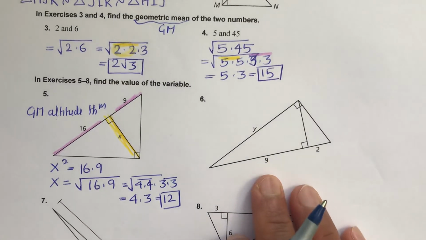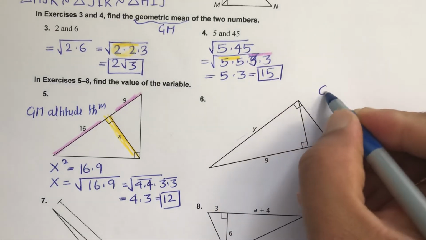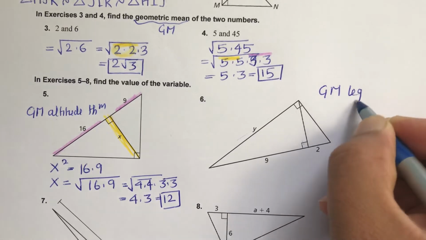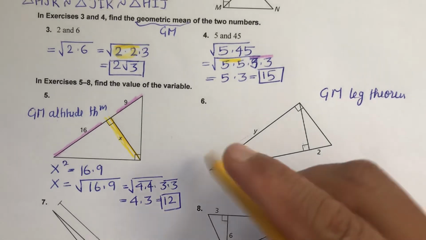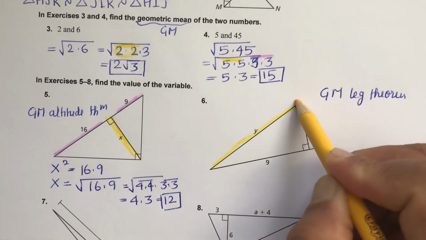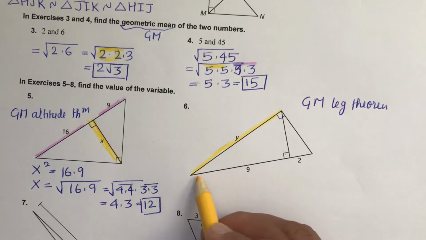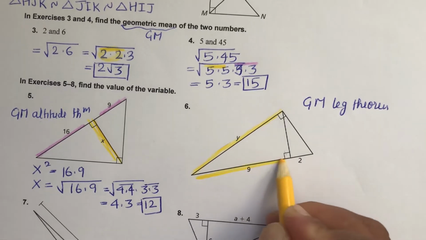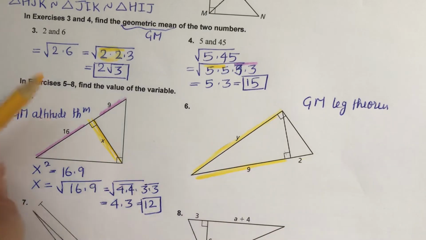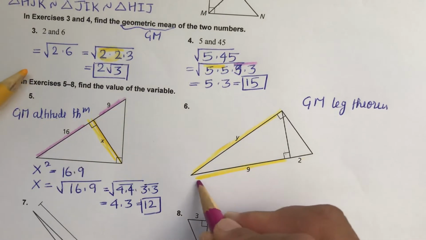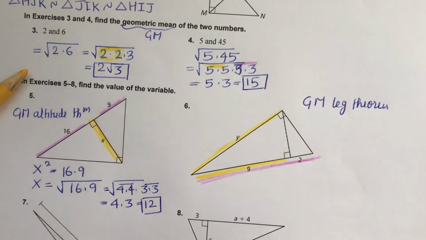For this question, now here they're not talking about altitude, they're talking about leg. So we're using the geometric mean leg theorem. All right, we have to find this leg. And I told you the geometric mean leg theorem says whatever the leg is, you're supposed to take the segment of the hypotenuse towards that leg, not this one. We're taking this one, and then you have to take the whole. So I need to know how much is the whole. So I have to find the hypotenuse here.